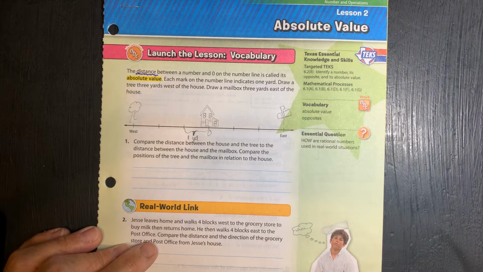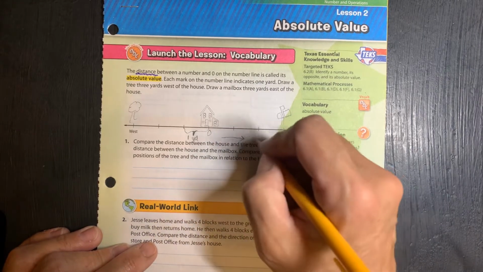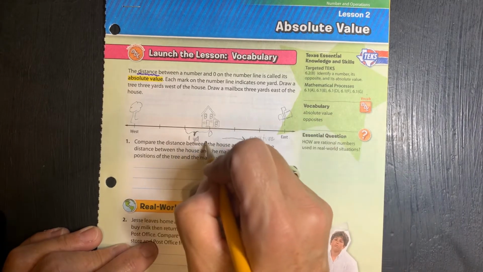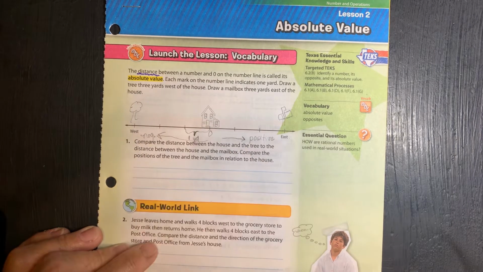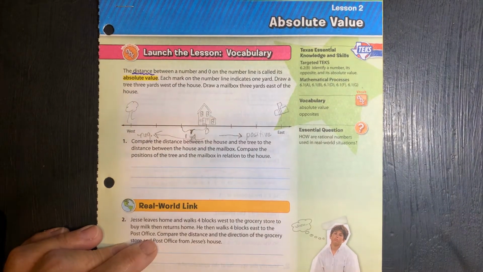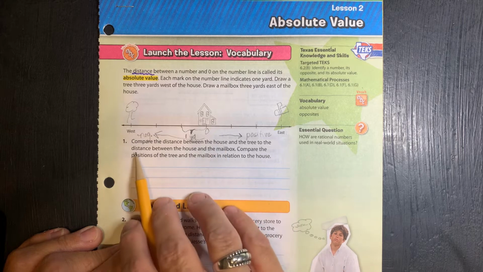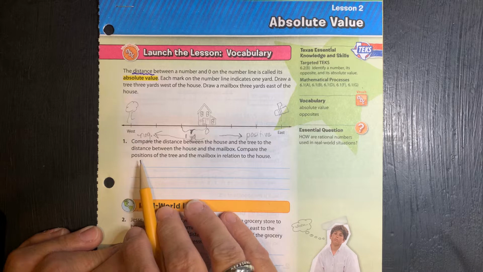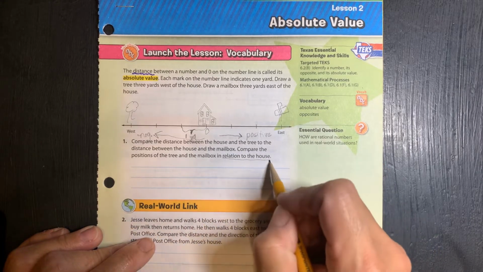And so, going towards the right is our positive direction. And going to the left from 0 would be our negative direction. But when we're talking about absolute value, we're just talking about the distance, okay? So this says, compare the distance between the house and the tree to the distance between the house and the mailbox. Compare the positions of the tree and the mailbox in relation to the house.